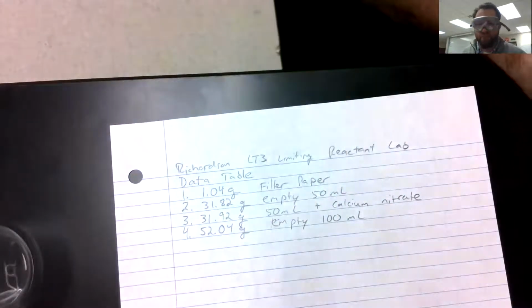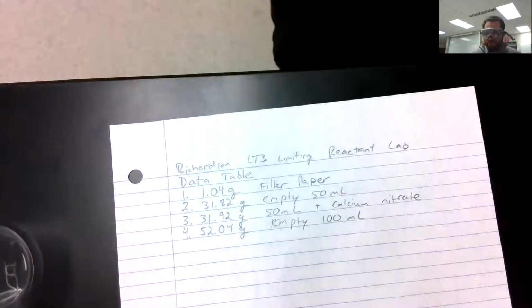Oh boy. Plus our calcium nitrate. And this last one here is our empty 100 mil beaker. So that might come in helpful for us later, so we know what all these numbers are. And now we're looking for our 5th data point.